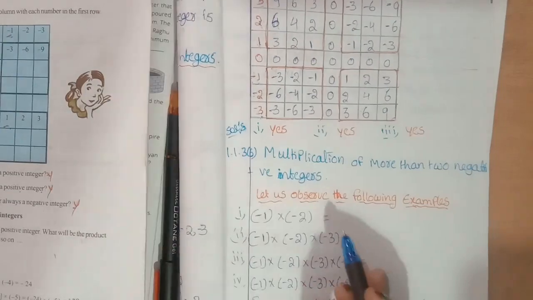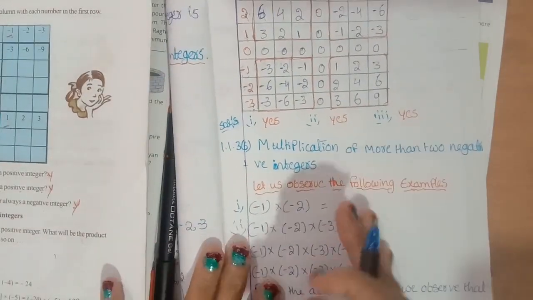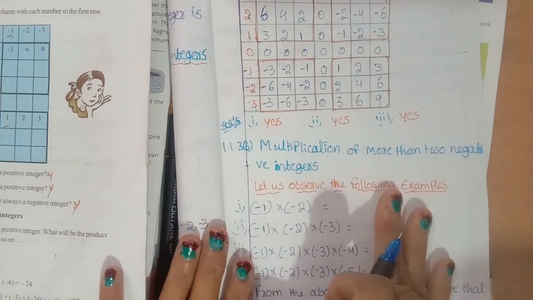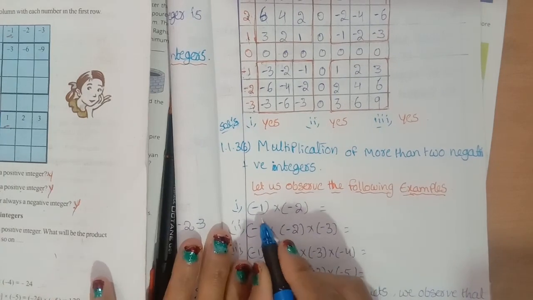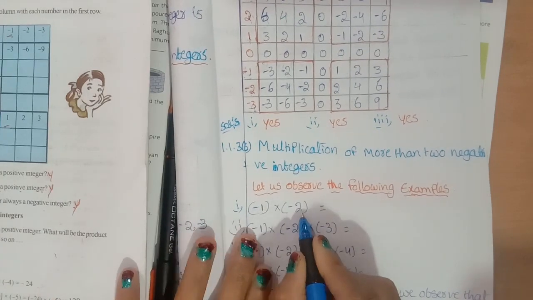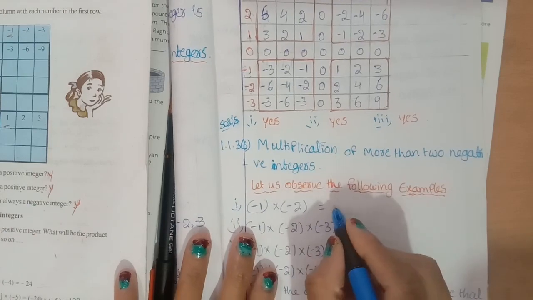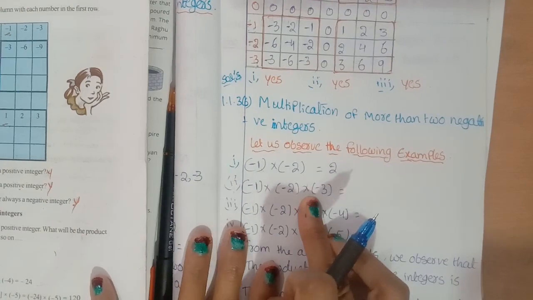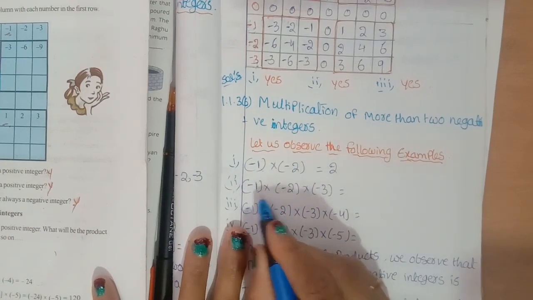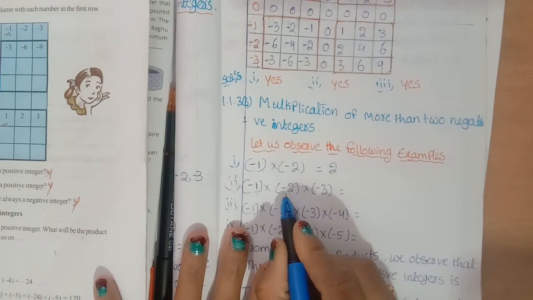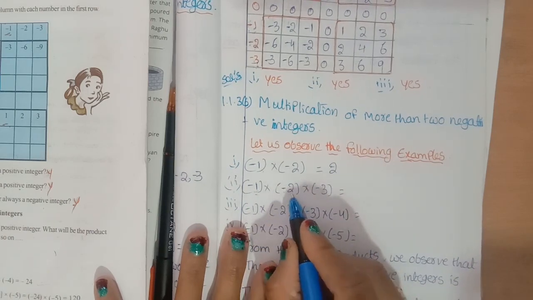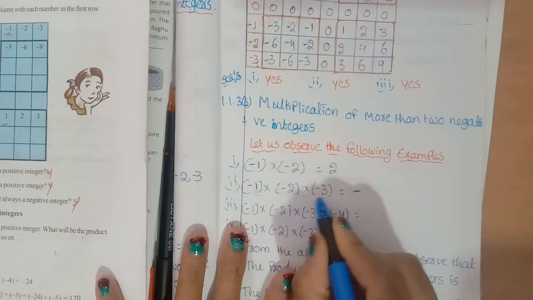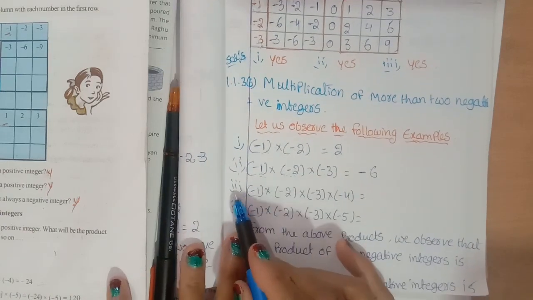First one only. For example, Gagansai, let us observe the following examples on multiplication of more than two negative integers. For example, this one: the product of two negative integers, we will get the answer: minus into minus is plus, and 1 into 2 is 2 only. Next is the second: 2 multiplied by three negative integers. Here minus into minus is plus, plus into minus is minus, so 1 2 ja 2, 2 3 ja 6, and minus 6.